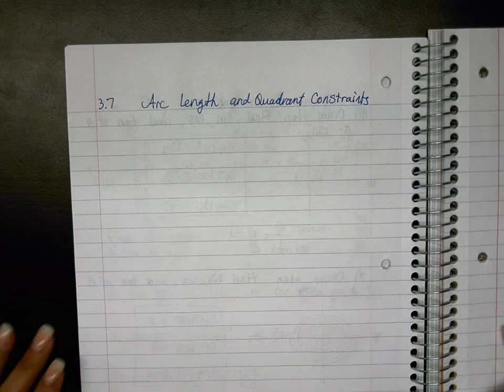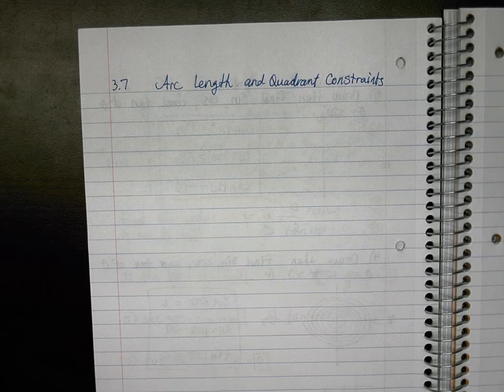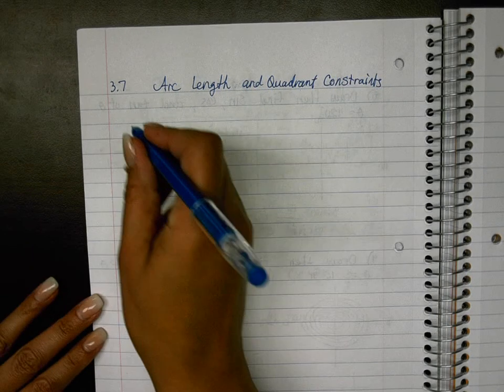This is Advanced Math 3.7 notes. That's Advanced Math Unit 3, Lesson 7. And the title is Arc Length and Quadrant Constraints. Alright, we are going to start off with the arc length.